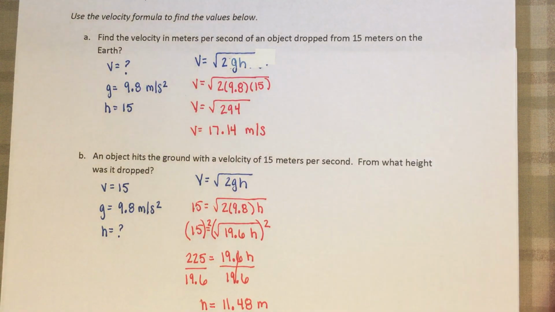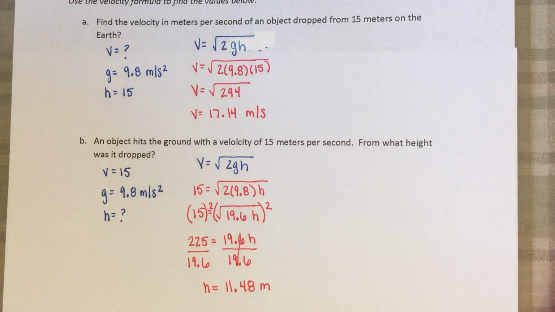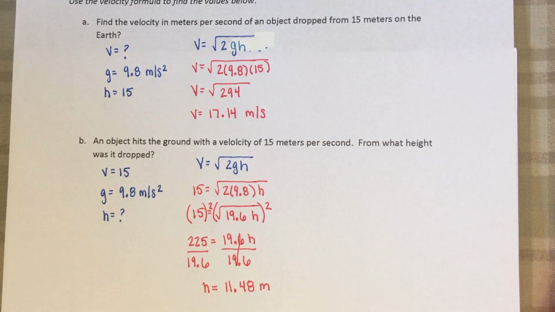So our G is always labeled in meters per second squared. That's acceleration. Velocity is always going to be labeled in meters per second. And then our height is labeled in simple meters. Right, so there's a couple of application-based questions on our velocity formula that you will see in your homework as well.